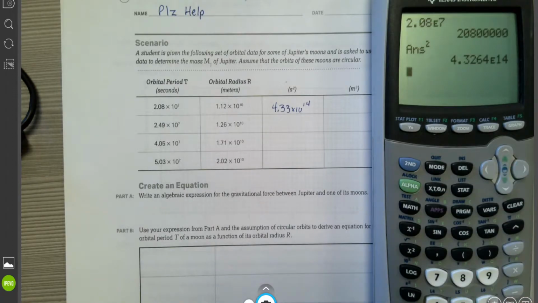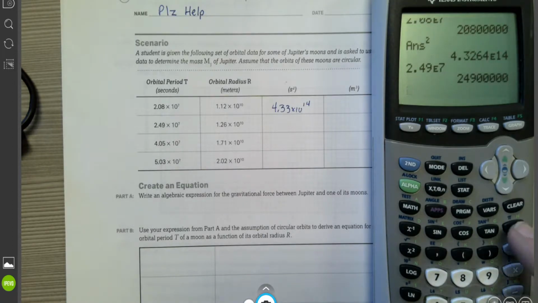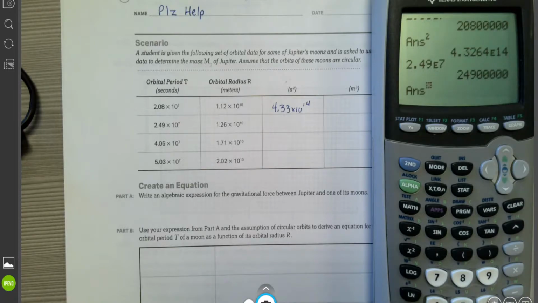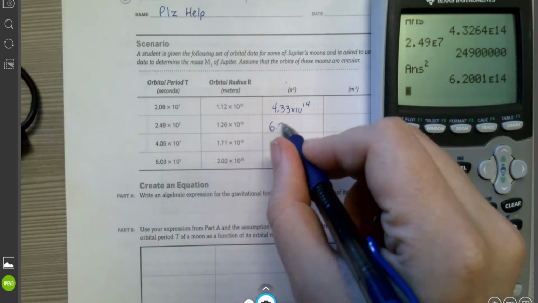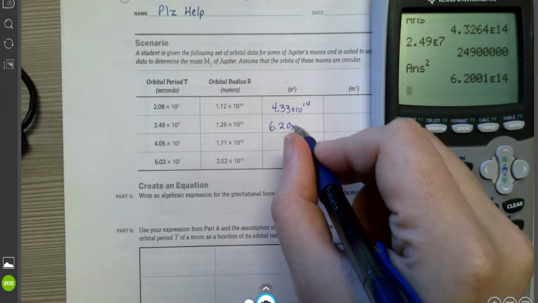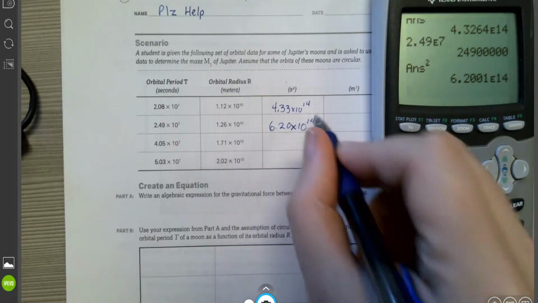All right, the next one is 2.49 times 10 to the 7th power. I type in 2.49 times 10 to the 7th, then hit caret 2 to square it, and that comes out to 6.20 times 10 to the 14th power. So 6.20 times 10 to the 14th.